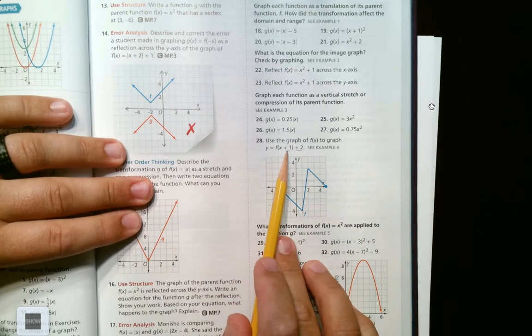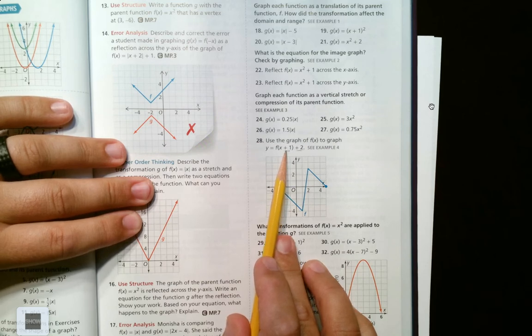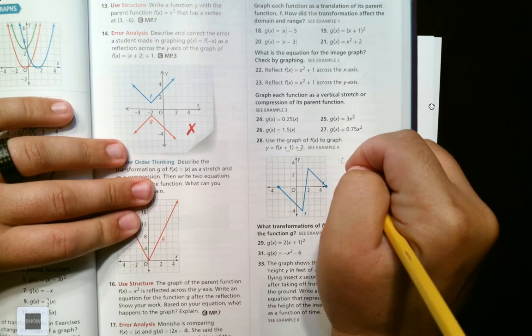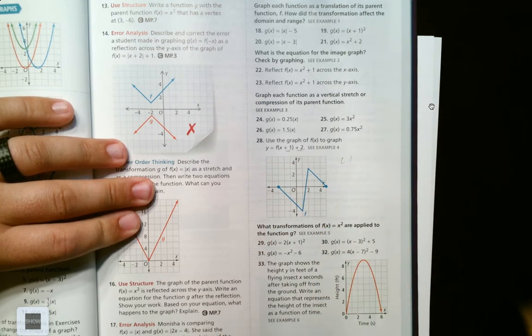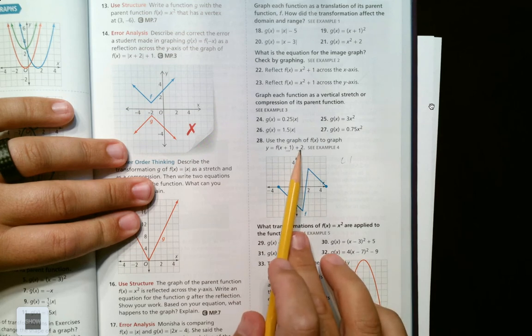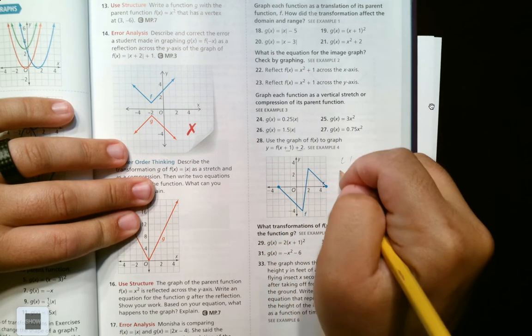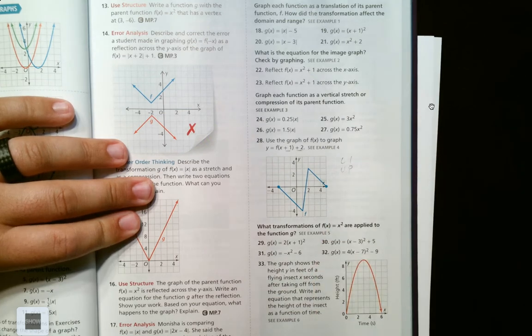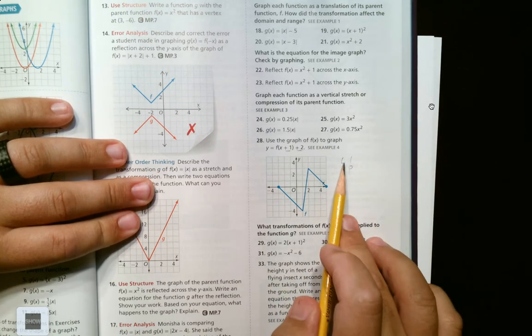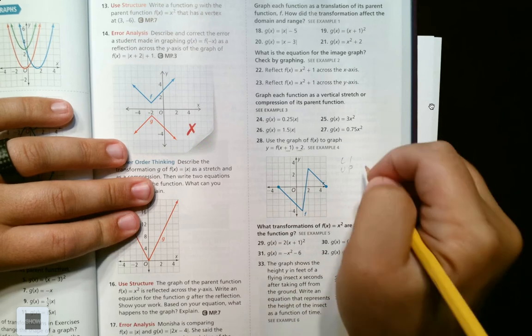So I know that this plus 1 inside the parentheses tells me to move it left 1, right? We always want to go in the opposite direction. So if that's this plus 1, I know I want to go left 1. And then this plus 2 is my k value. That was my h. This is my k. Plus 2 means up 2. So essentially, I want to take every point and move it left 1 and up 2.